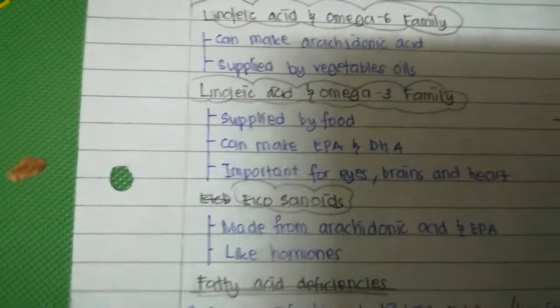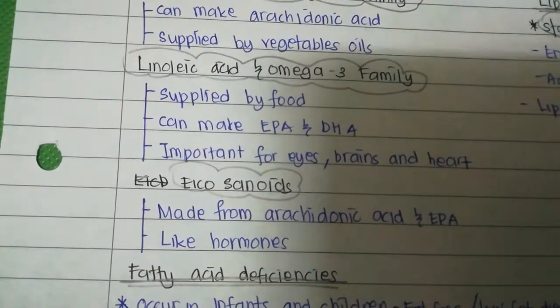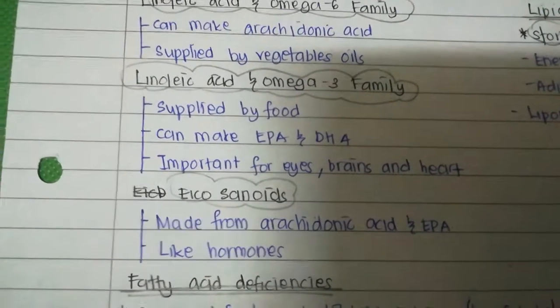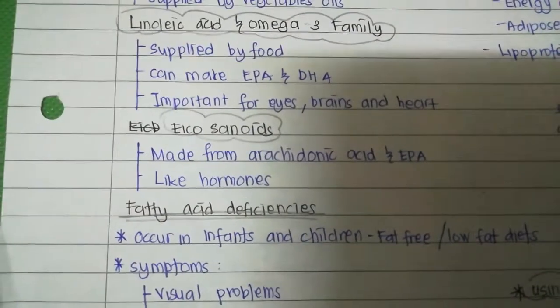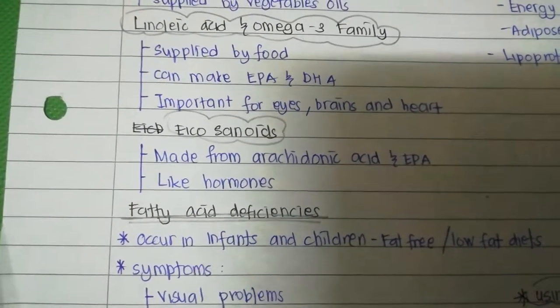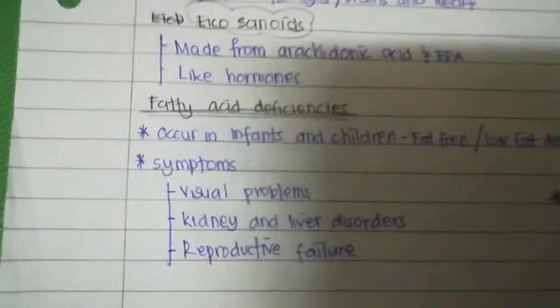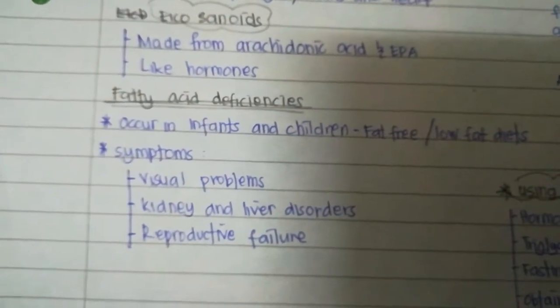And linoleic acid and omega 3 family supply by food, can make EPA and DHA. Dia sangat penting untuk mata, otak dan juga hati. Eicosanoid pula made from arachidonic acid and EPA. Dia menghasilkan hormon.